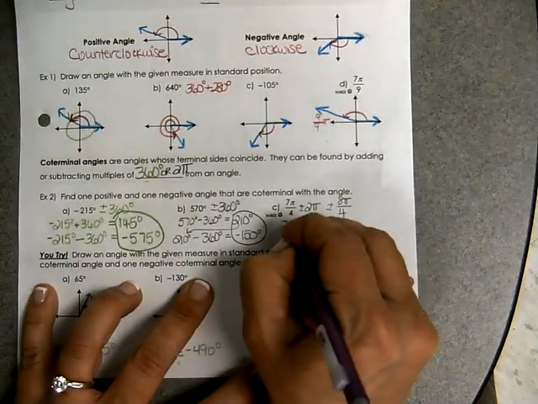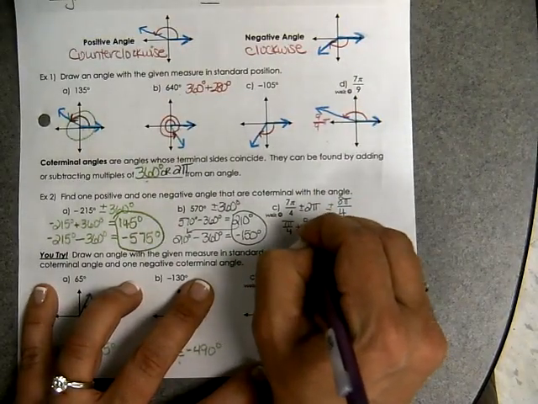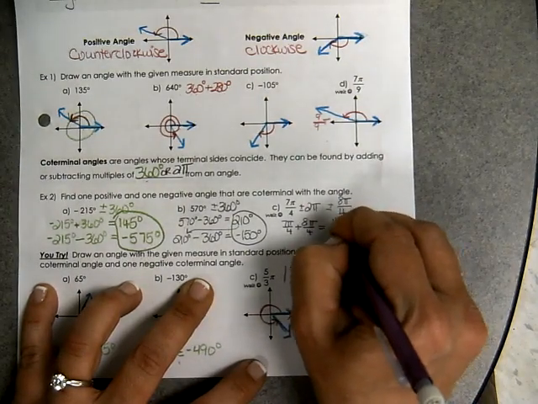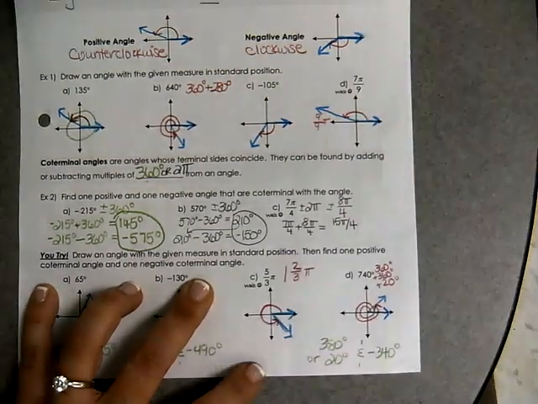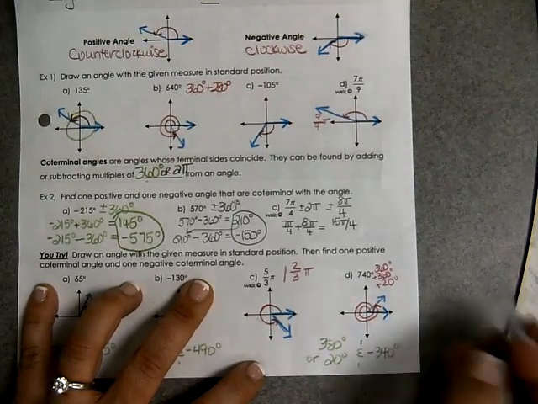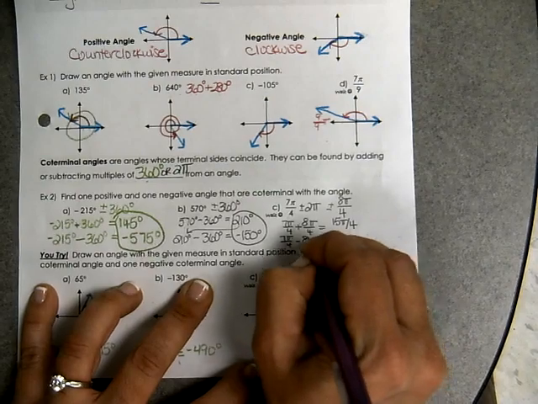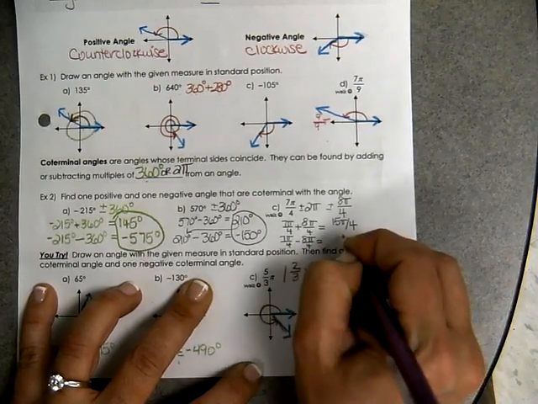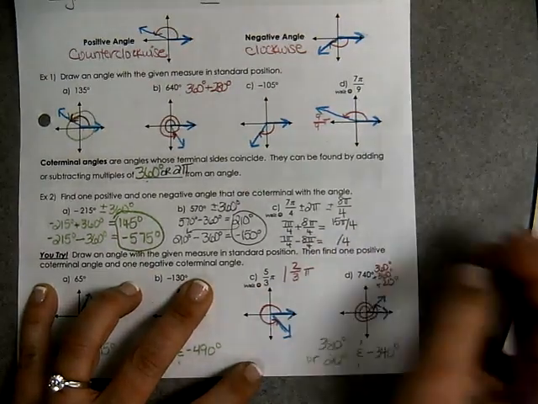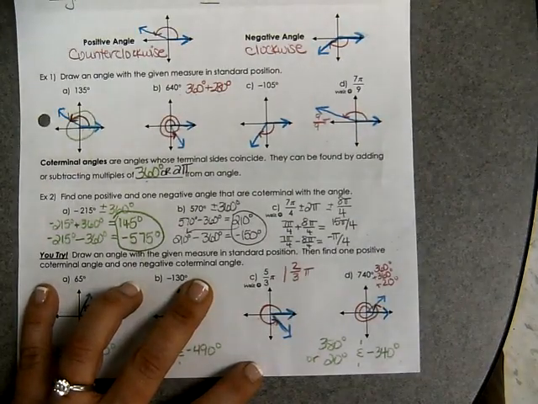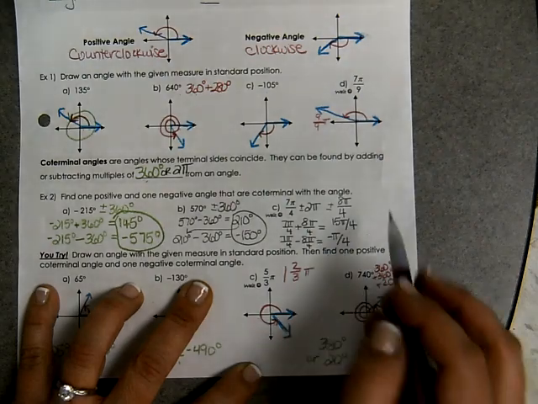So we're going to take 7 pi fourths and add 8 pi fourths. That gives me 15 pi fourths. And we're going to take 7 pi fourths and subtract 8 pi fourths. That gives me negative pi fourths. Is that one positive and one negative coterminal angle? Yes. You got it.